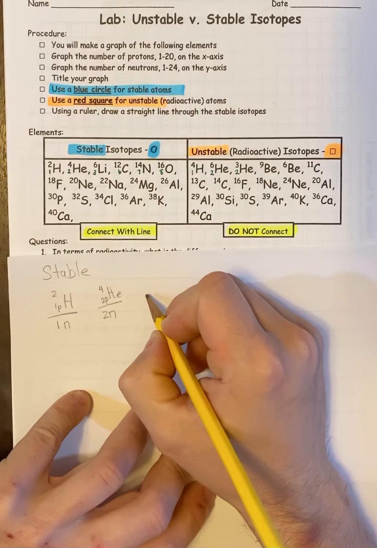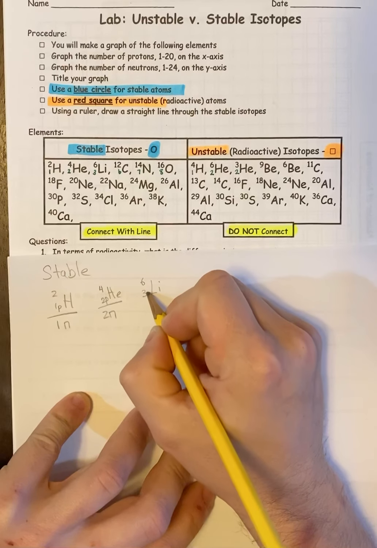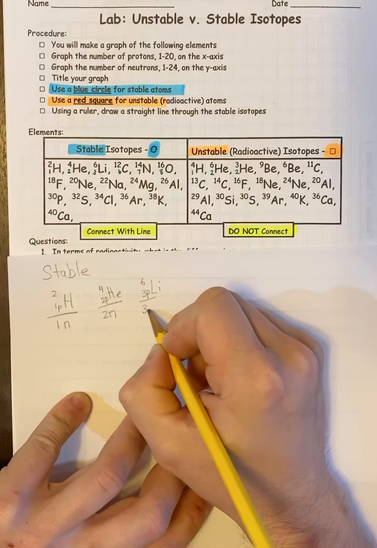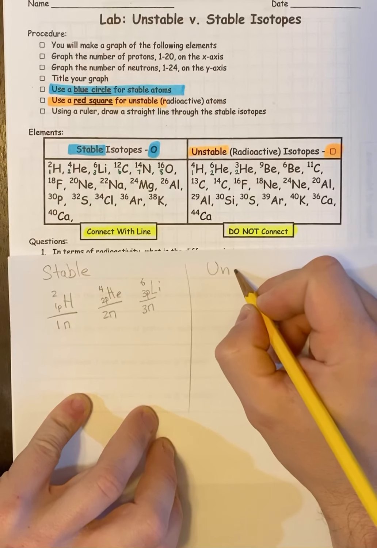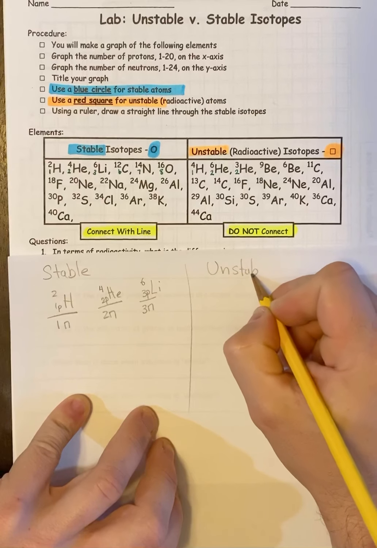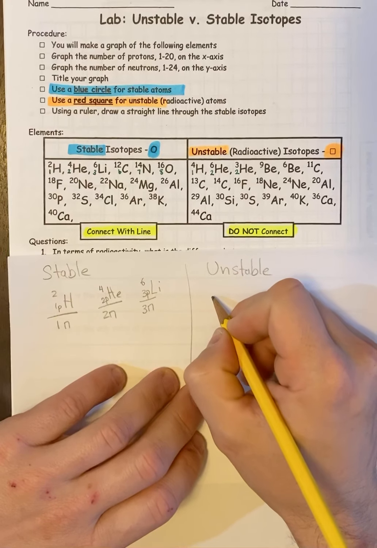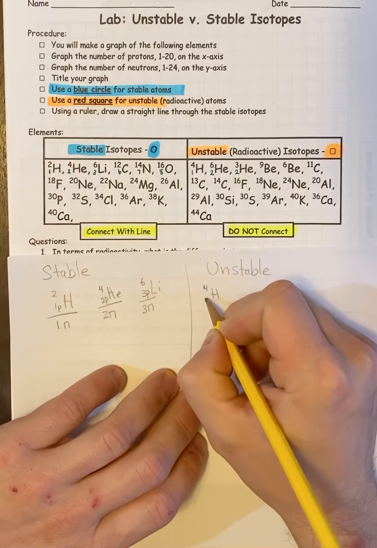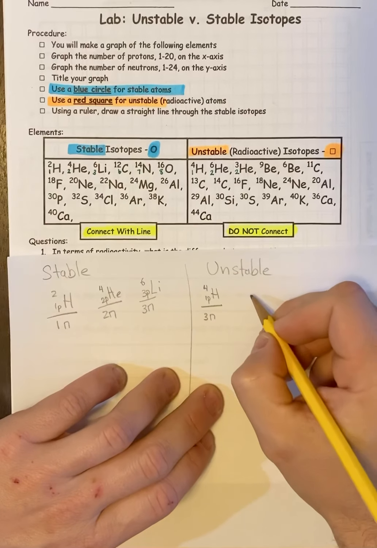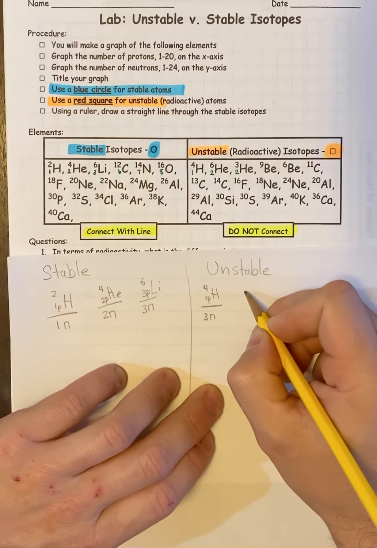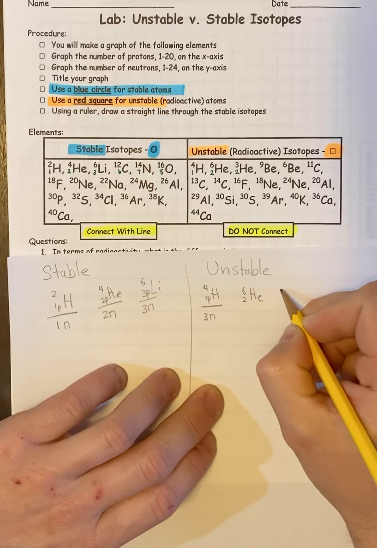And then for lithium, 3p, 3n when you subtract. Unstable, 1p, 3n. Do the next two.